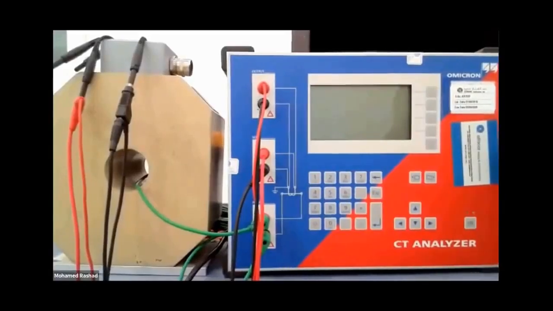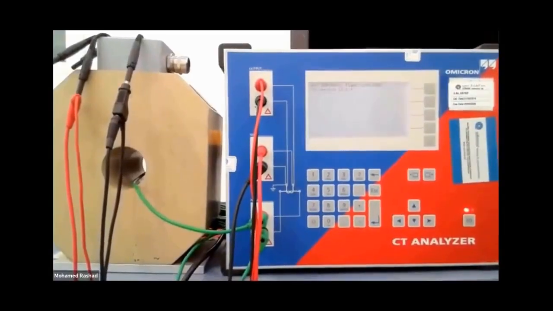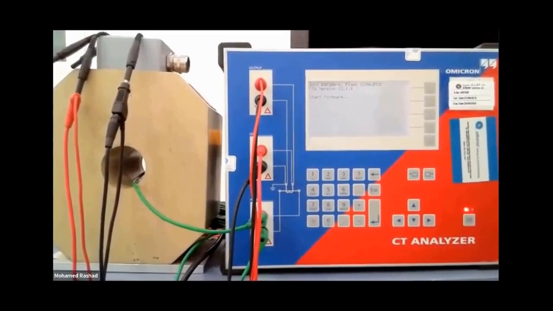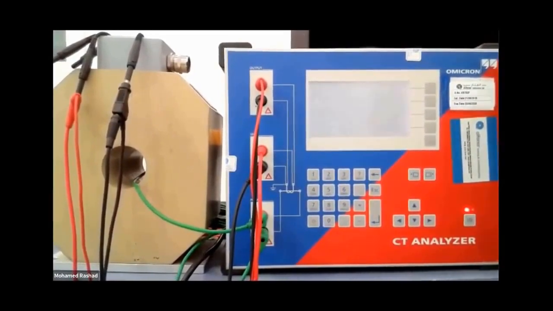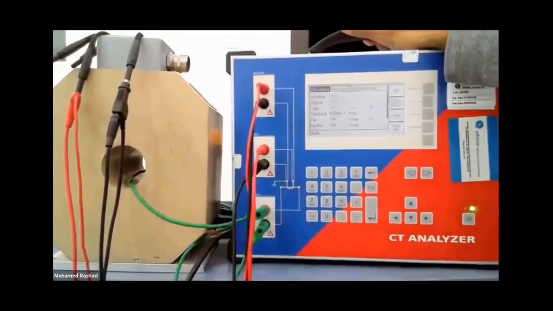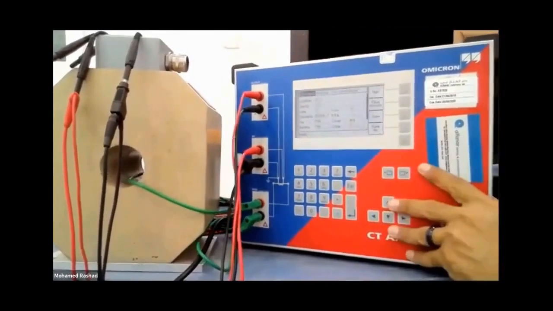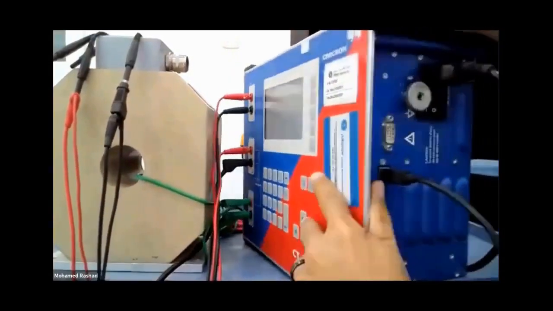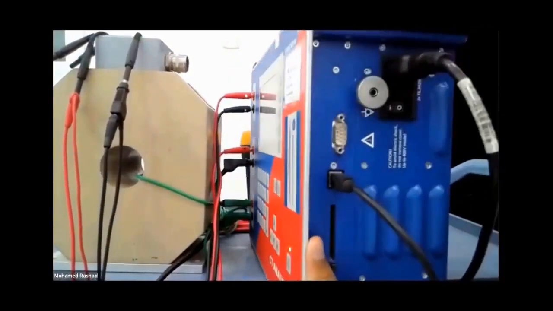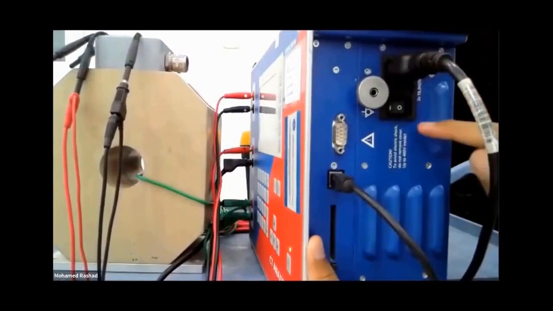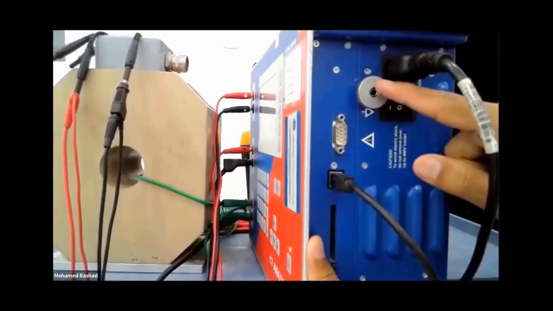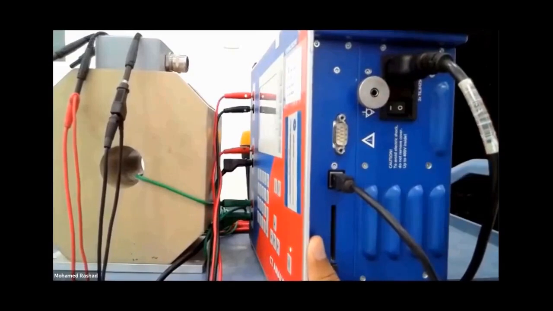All right, let's open our device and talk about it here. As you can see, engineers, this is my device from Omicron. This is the CT analyzer device, which is great. Even if you want to see the device from the side, as I mentioned to you, here is our device. Of course, I have the 3-phase plug here. And since I have set up the device, I don't have any issues.